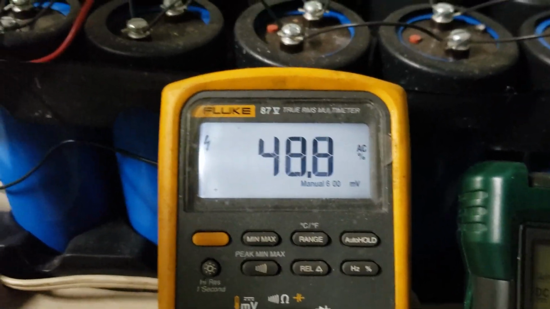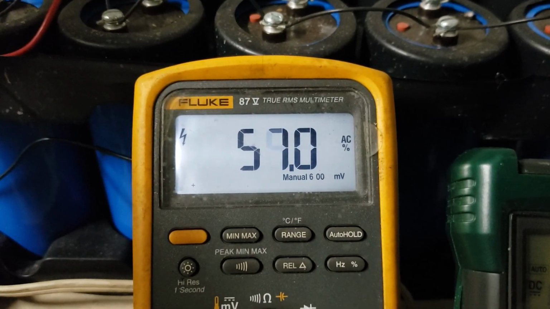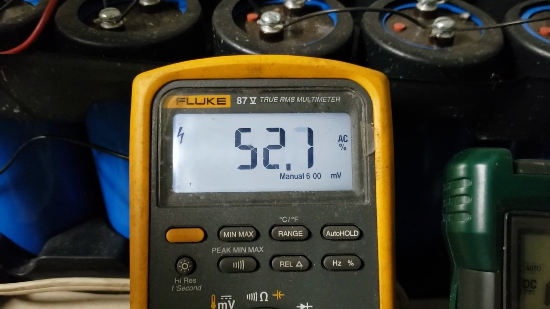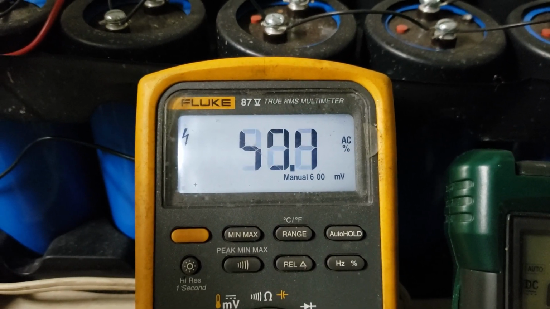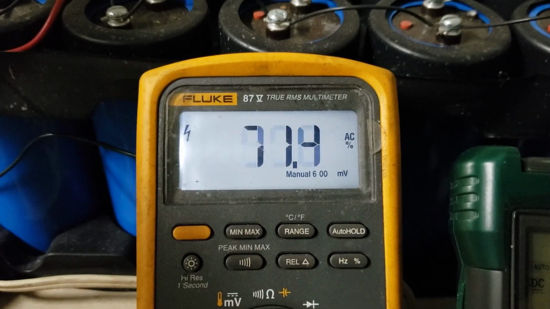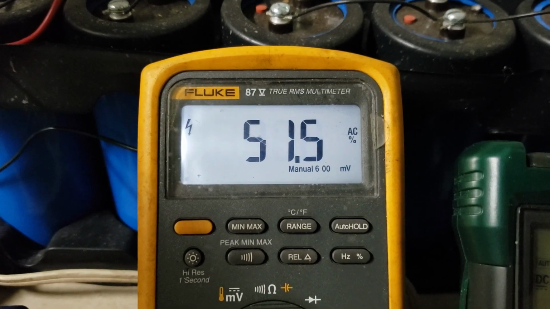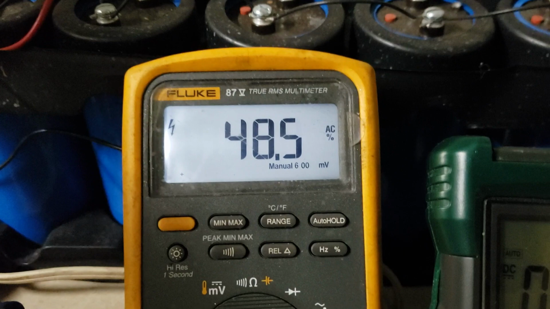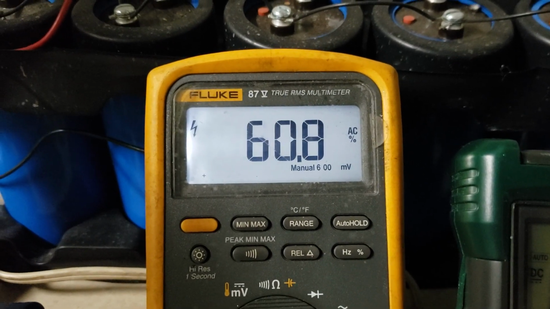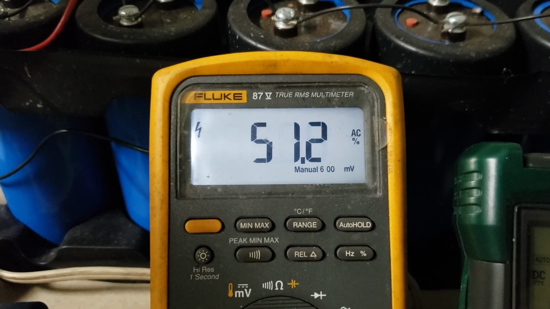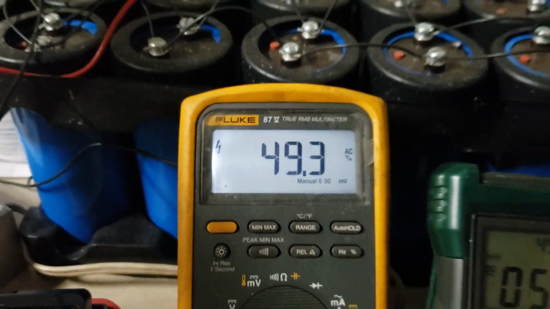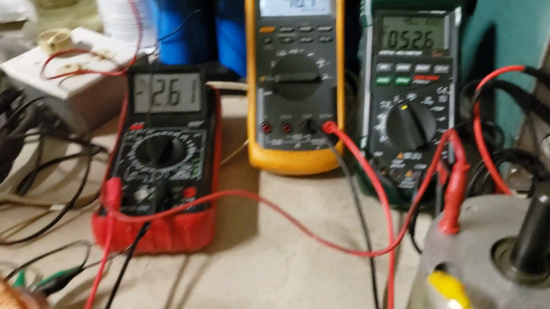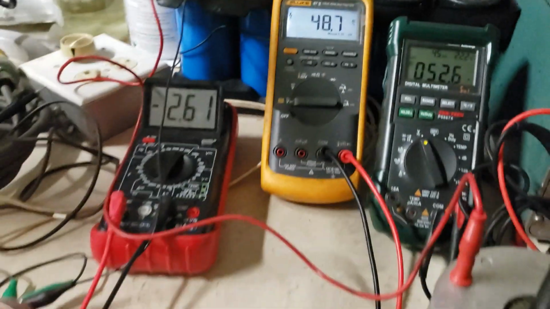Okay. Now we're going to turn up the power a little bit. In your home, it's below 50. Perfect power is 50. Okay, you see how it turns up? And now we're going to pulse the light.